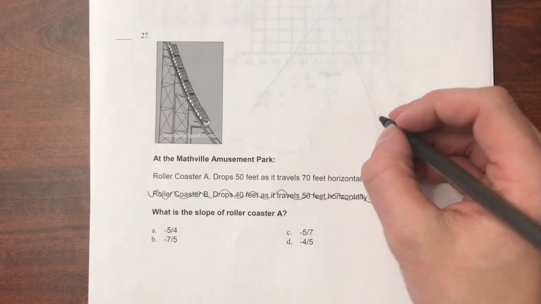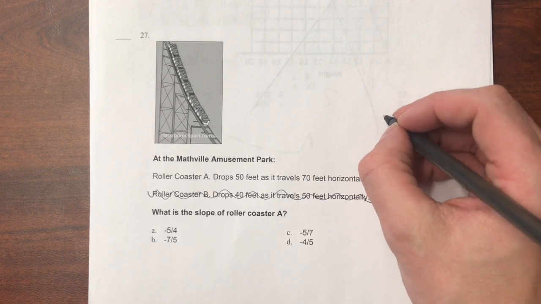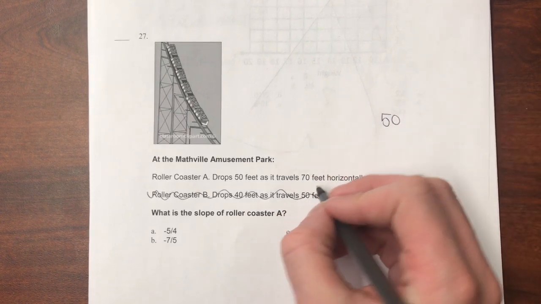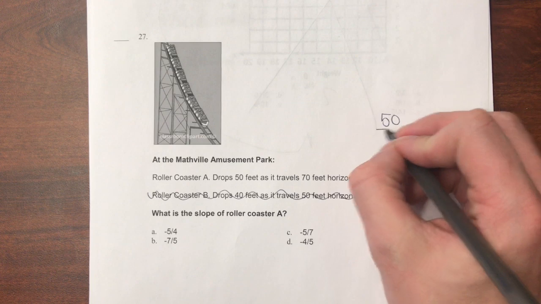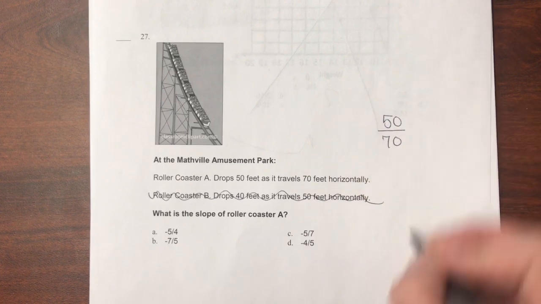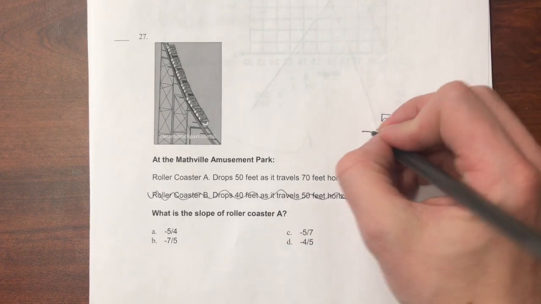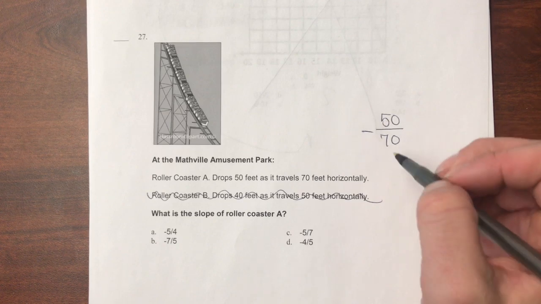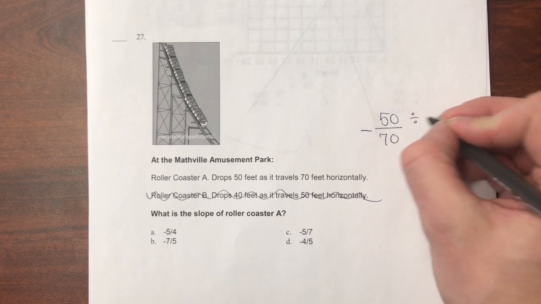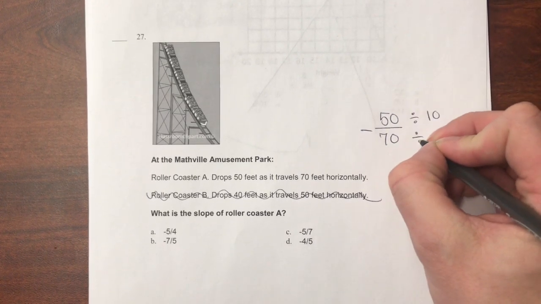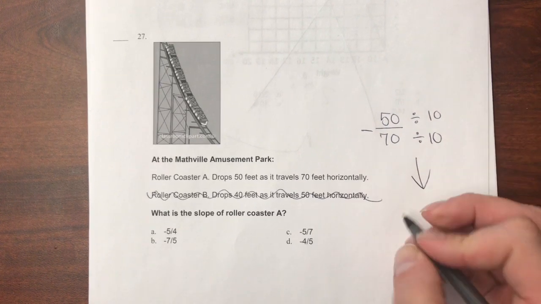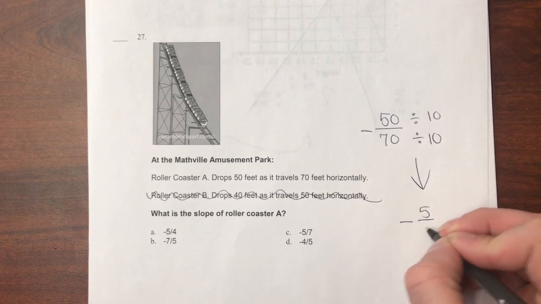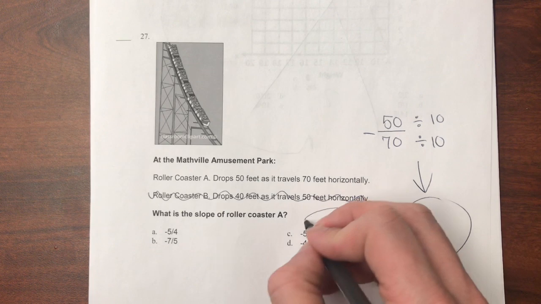If I drop 50, that means my rise is 50. And if I travel 70 feet horizontally, that means my run is 70. They want to make it negative. -50 over 70, both are divisible by 10. 50 and 70, you can divide those both by 10. So simplifying that fraction ends up being negative 5 over 7, which is C.